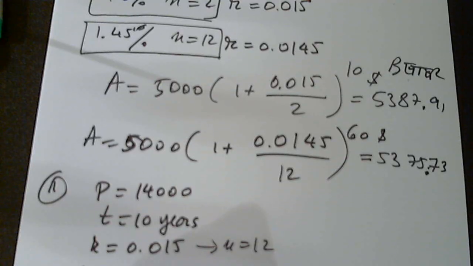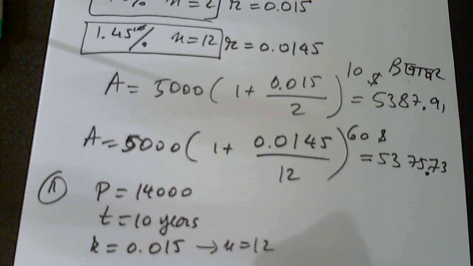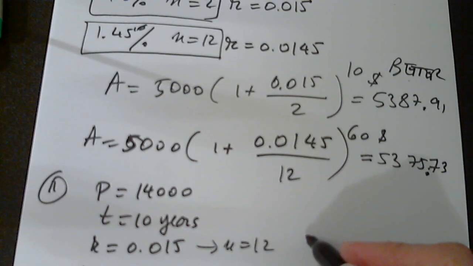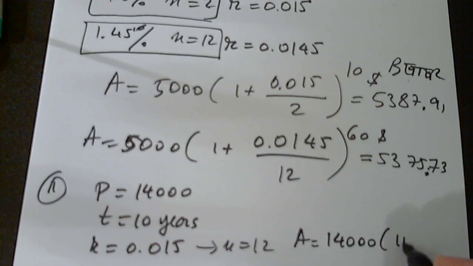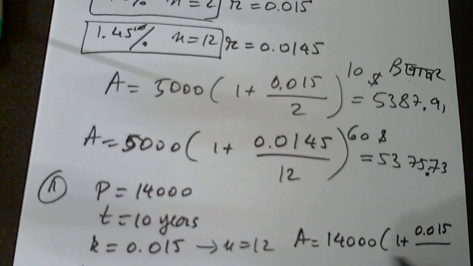And the other one is 0.0113 continuously. Okay. Good. This one, A equals 14,000 times 1 plus the interest rate, 0.015 divided by 12, and 12 times 10 is 120.